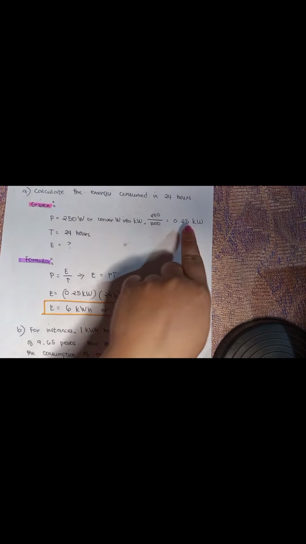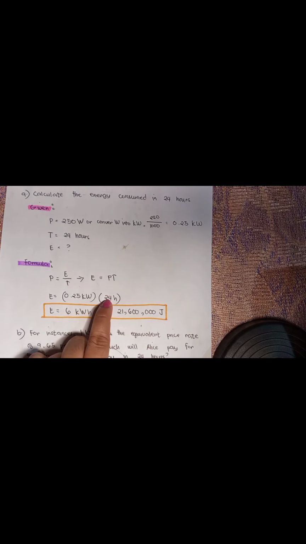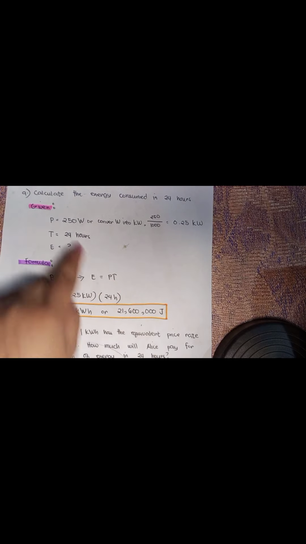So energy is equal to 0.25 kilowatt, which is the value of P, and the value of time is 24 hours. So we just simply multiply the two of them. 0.25 kilowatt times 24 hours is equal to 6 kilowatt hour.